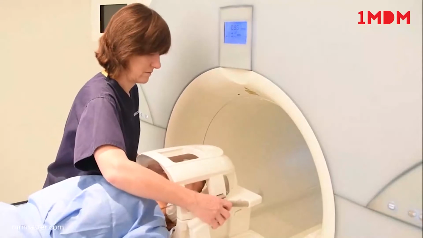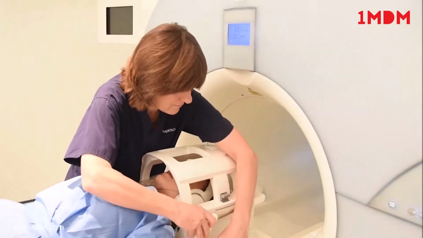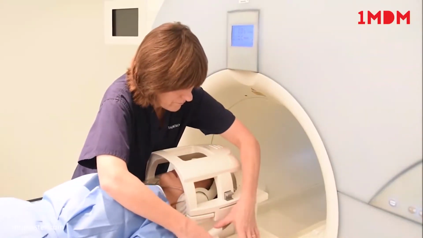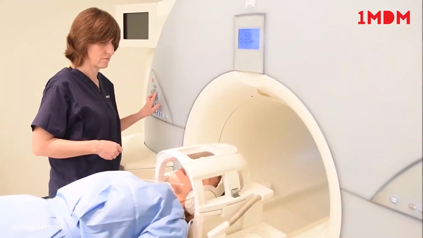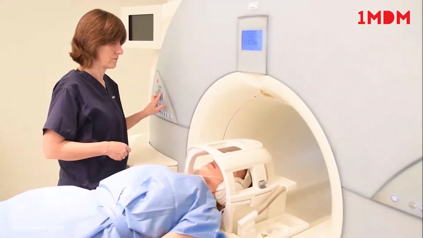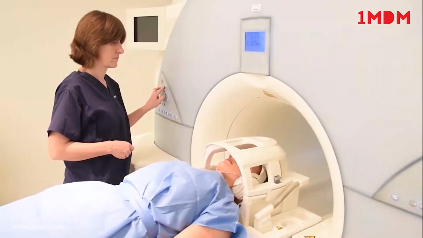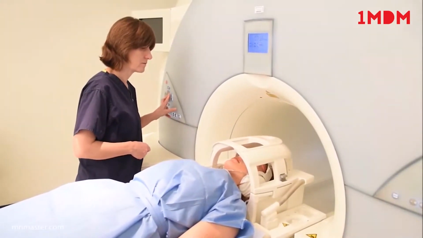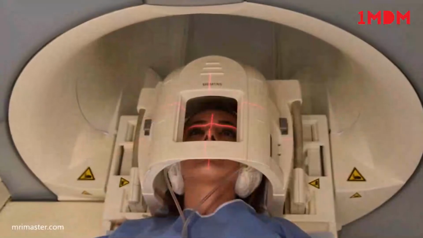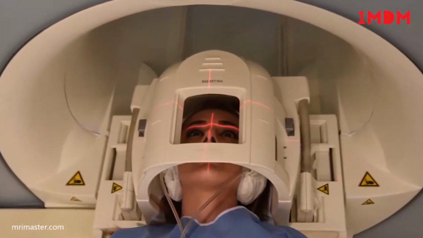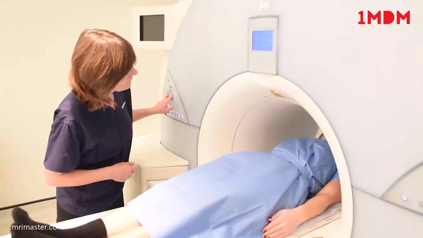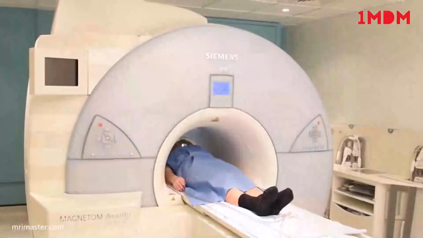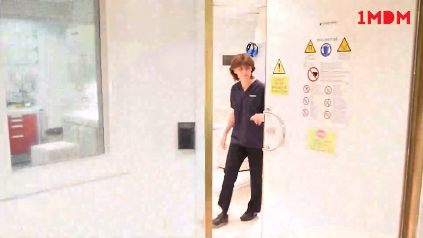Attach the head coil. Move the patient carefully into the scanner and center to the glabella. Now move the patient fully into the scanner. Make sure the patient is calm and comfortable before leaving the room.